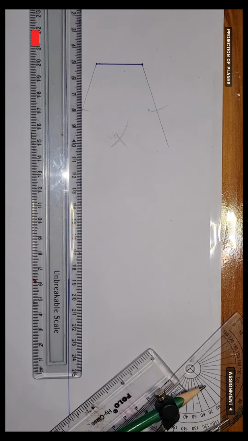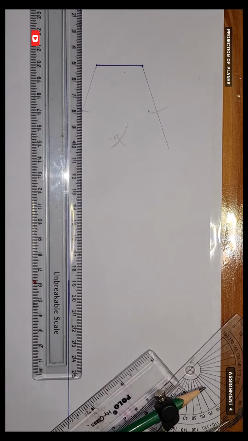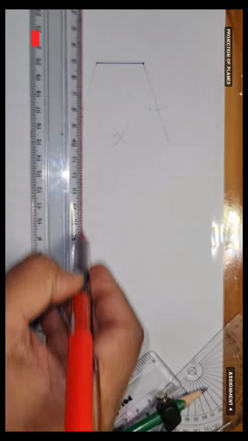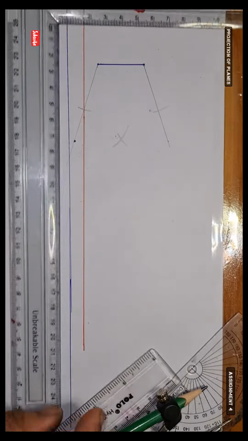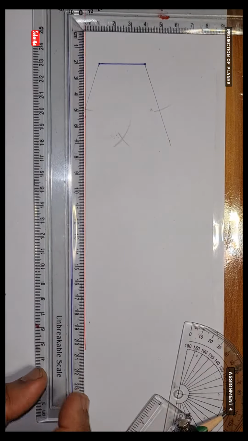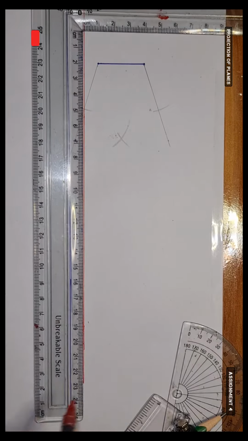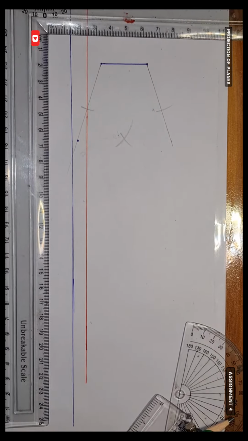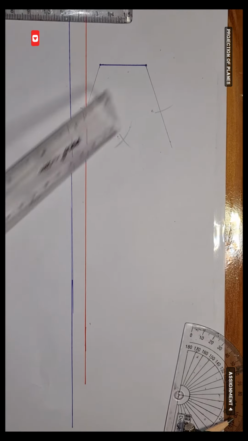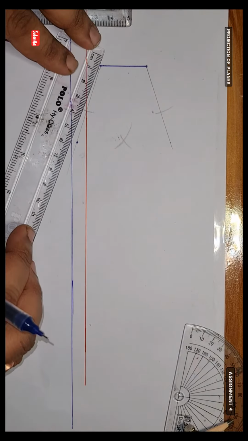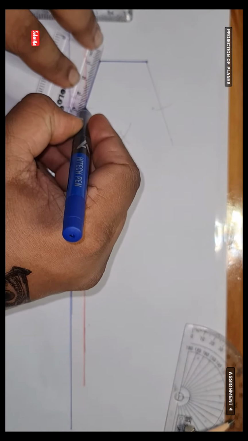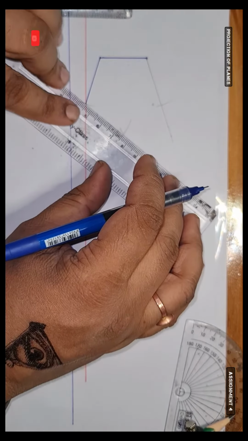I am making the XY line with the red color so that you can justify. This is our XY line. Okay, you complete the pentagon by joining all these points.